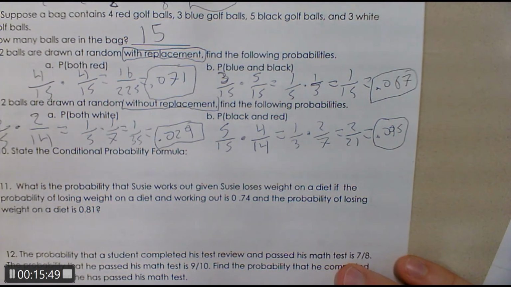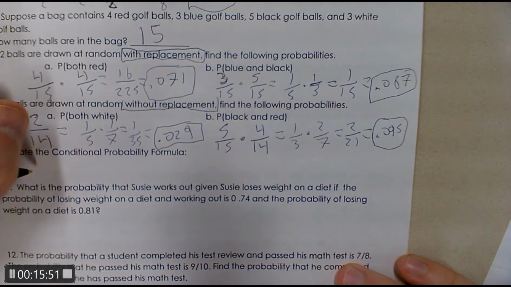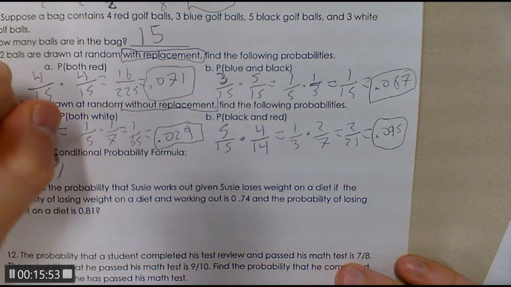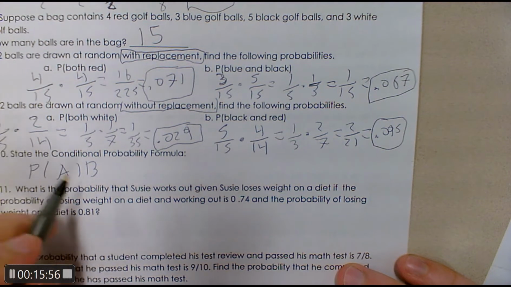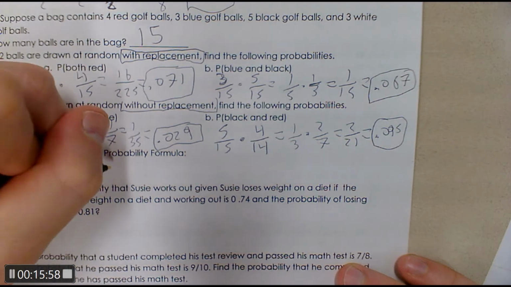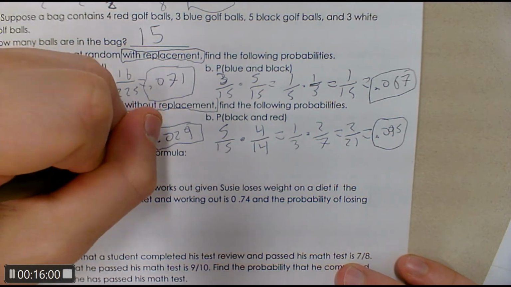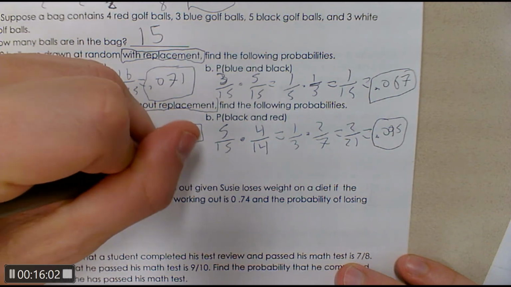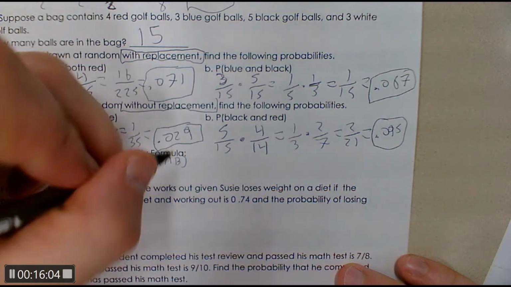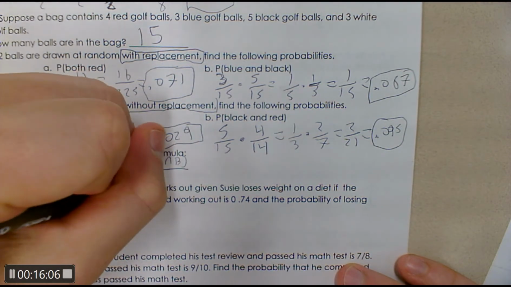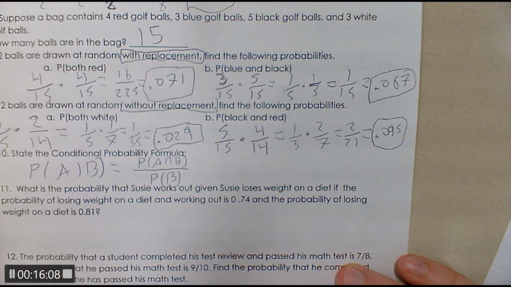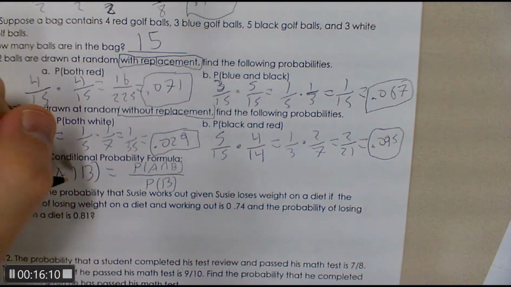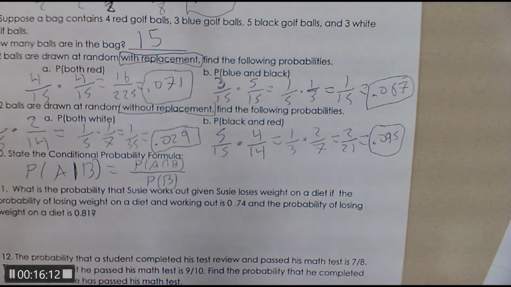Conditional probability formula. You'll have this on the quiz or the test, but it's the probability of A given B. That line up and down means given. That's the same as probability of A intersect B, or probability of A and B, over the probability of B. And on these problems we might have to use the table, or we might just have to look at our probabilities.